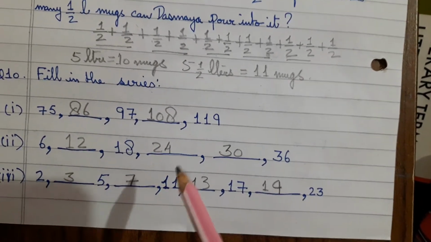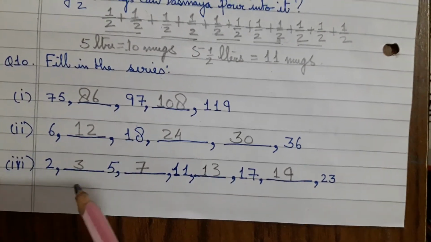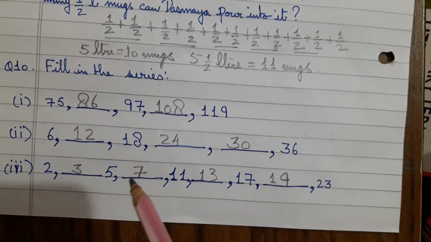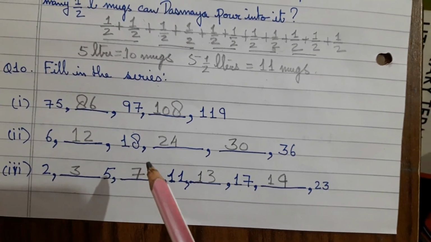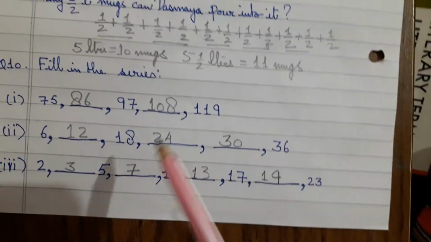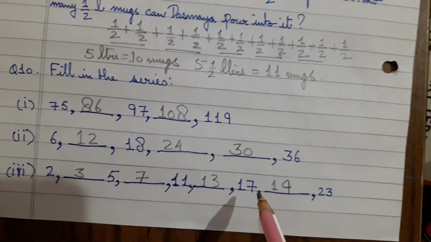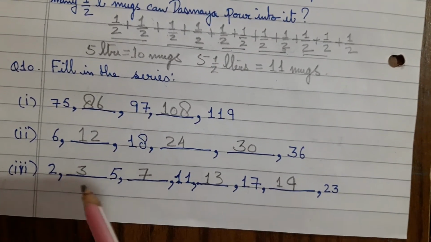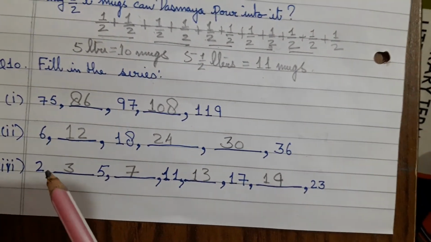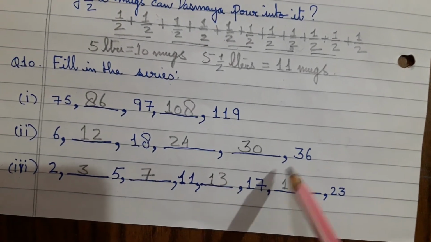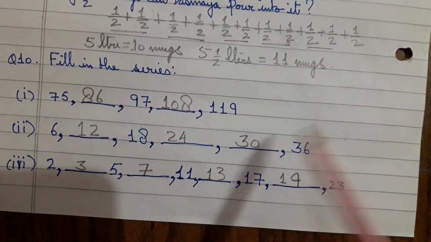12, 6, 12, 18, 24, 30, 36. Yes, this is interesting. 2, 3, 5, 7, 11. Till 7, you might have thought something is happening, but then you did not have a 9 over here. You had an 11, you had a 13, you had a 17, you had a 19, you had a 23. So what are these? These are the prime numbers, right? So these are the prime numbers.